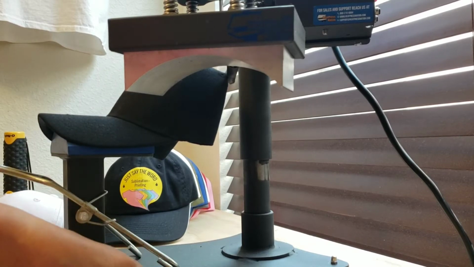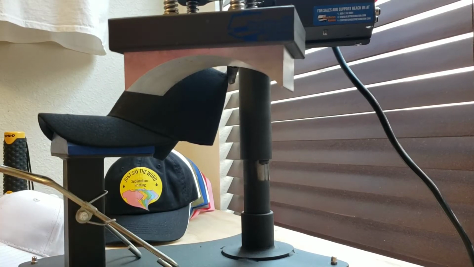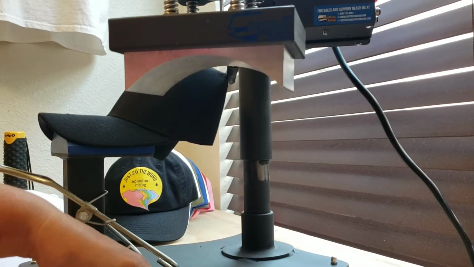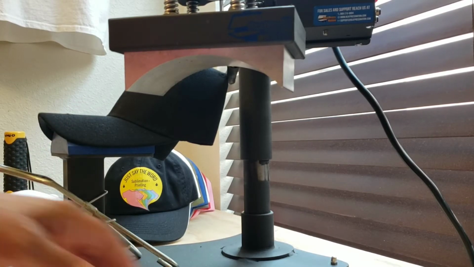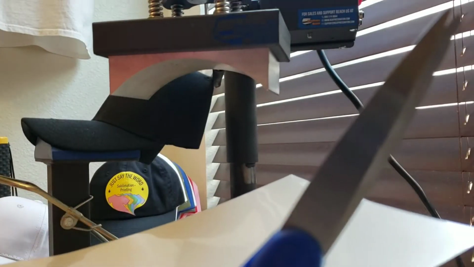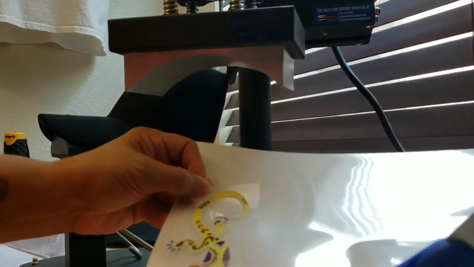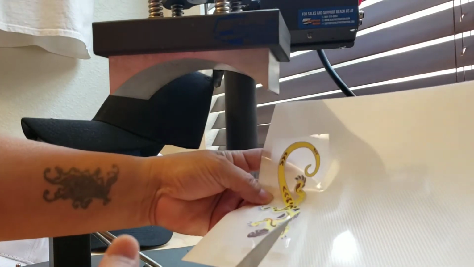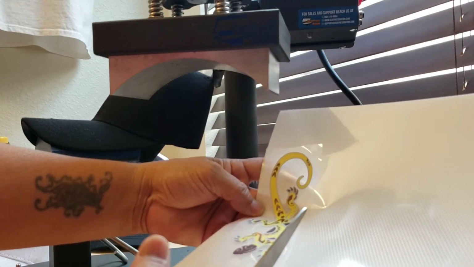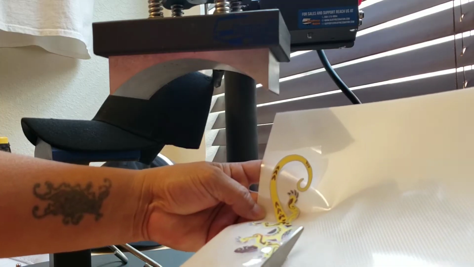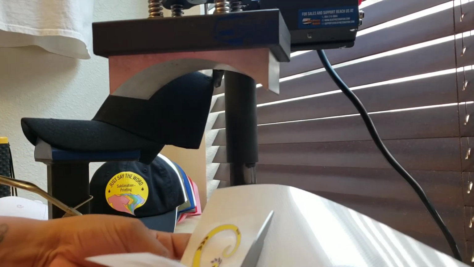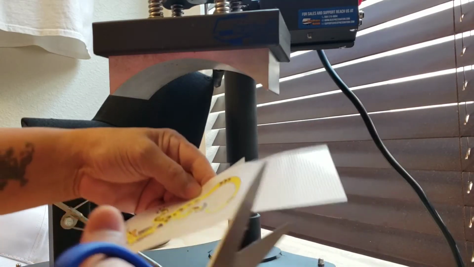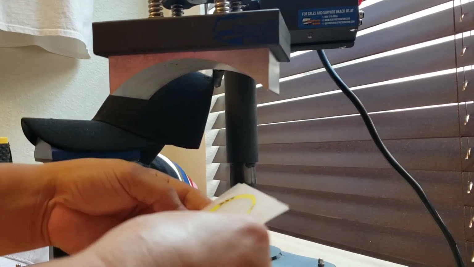Let's see. So I'm going to do the EasySubli transfer tape first. Make sure I got the right size here. Just going to cut it. Really don't need that much. Okay.